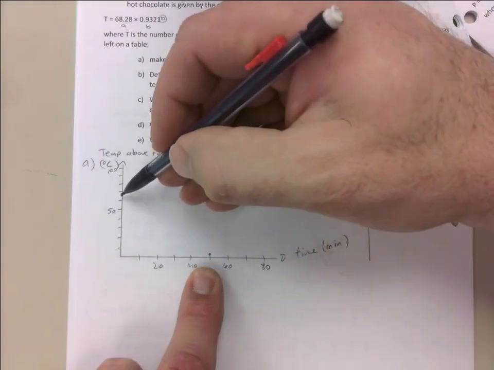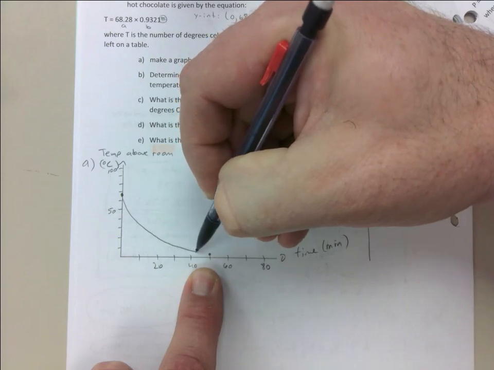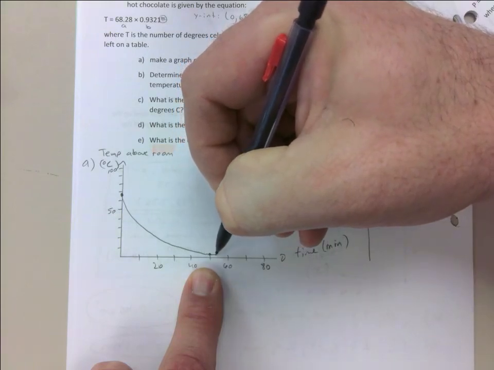Okay, so technically, we can just go ahead and graph it there. It doesn't tell us that it stops.